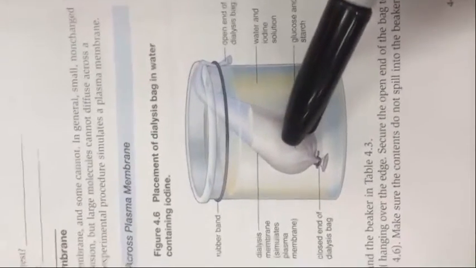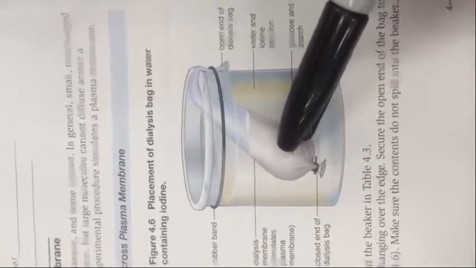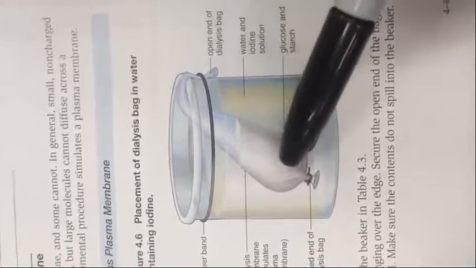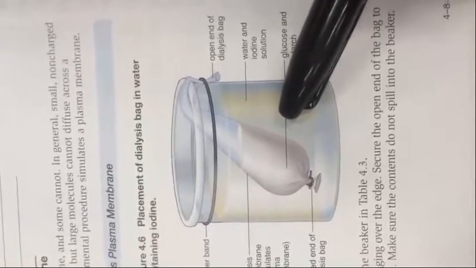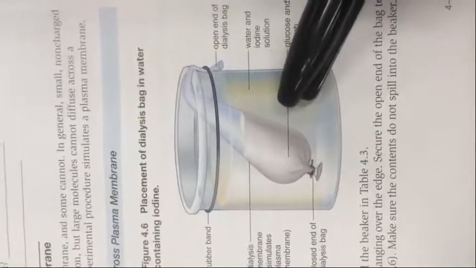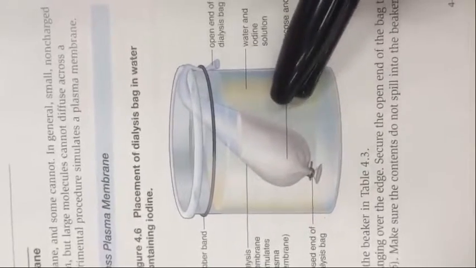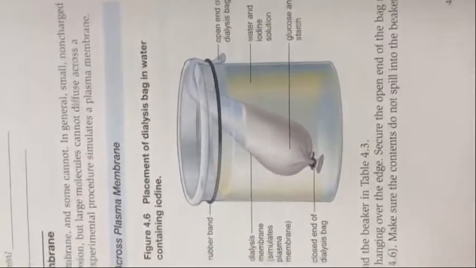And then in this bag, what you're going to do, again reading the directions, you're going to put sugar, glucose, and starch solution. Okay, and then out here in the beaker, you're going to place water and iodine. And so you're going to let it set for a period of time, and then we're going to see what things can move out of this bag and which of these substances can move into the bag. And we've got a little test we'll run on that. So just follow your directions. I don't believe there's anything we need to change on that.